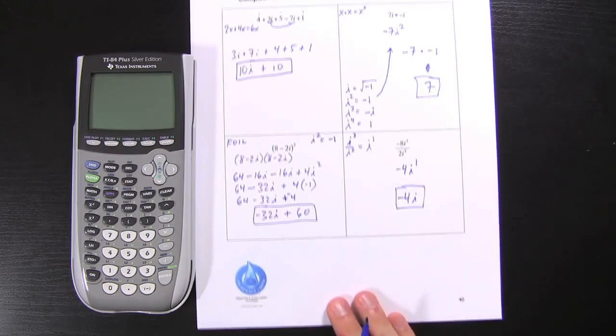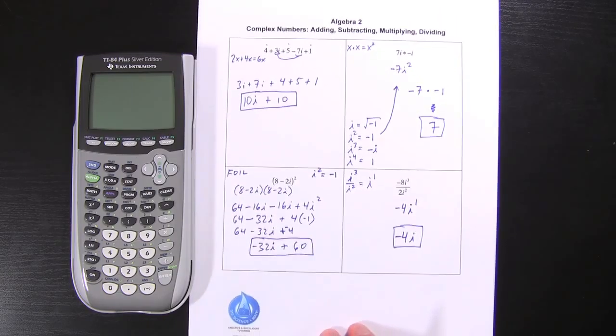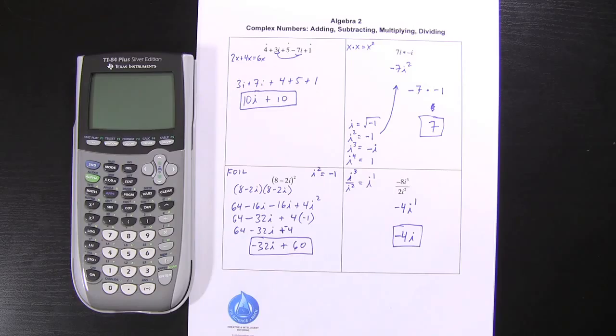So these are some of the properties or things that you can do with complex numbers: adding, subtracting, multiplying, dividing, foiling them, which is just a fancy way of multiplication. So there you have it. If you need to practice more using complex numbers, do so. I recommend that you do, and get it down until you have it solid.